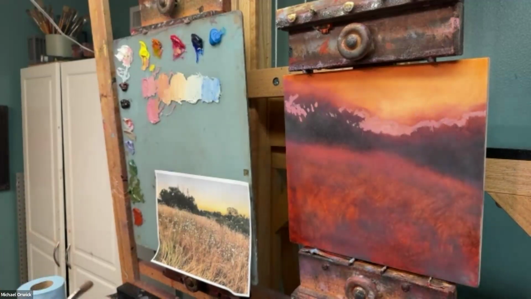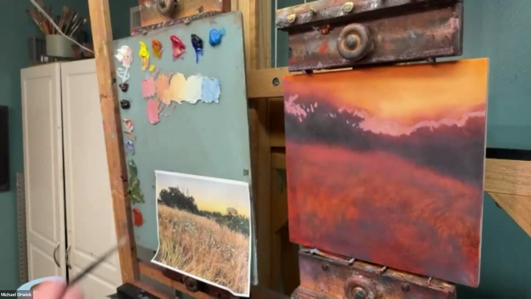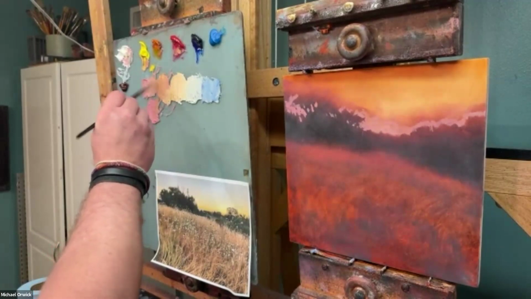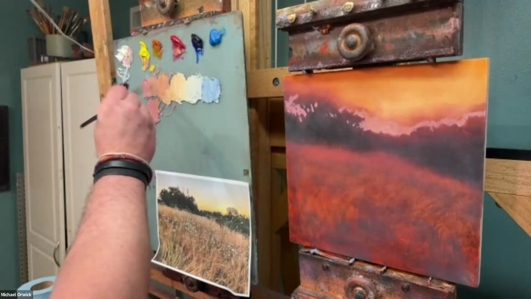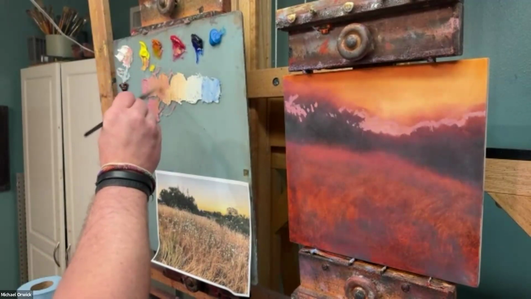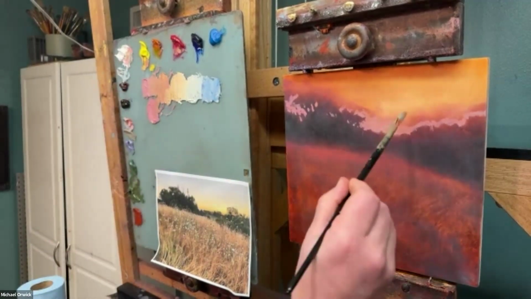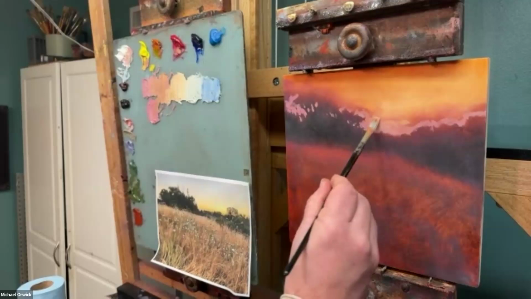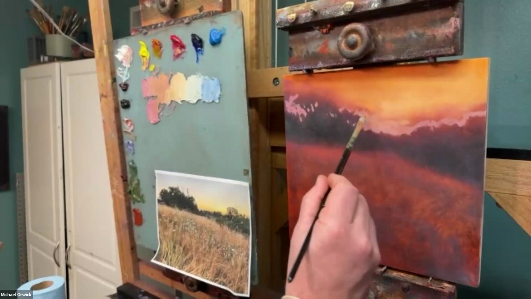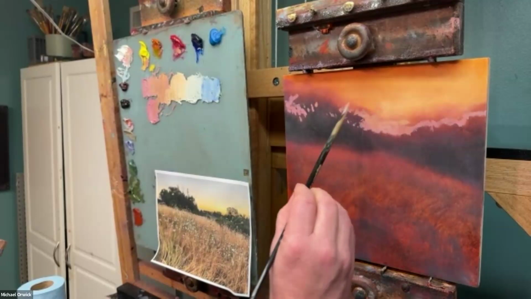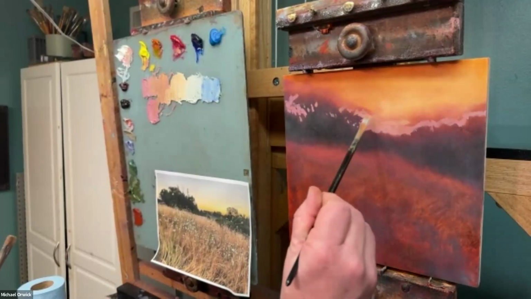All right. Michael, we used this photo like 2.5 years ago. Okay, I was wondering, I thought I had. Is that how old? Wait a minute. Is that how long you've had this painting sitting around? It could be.